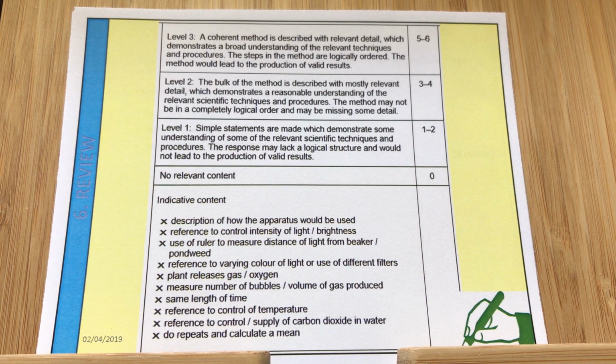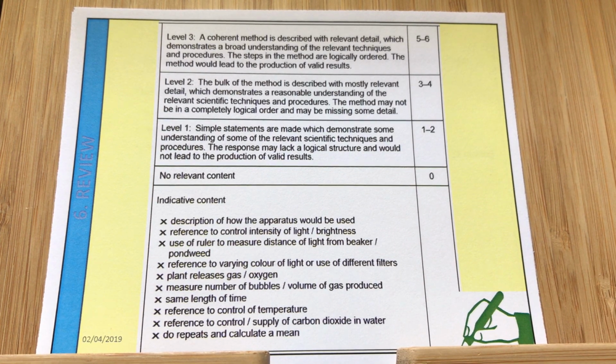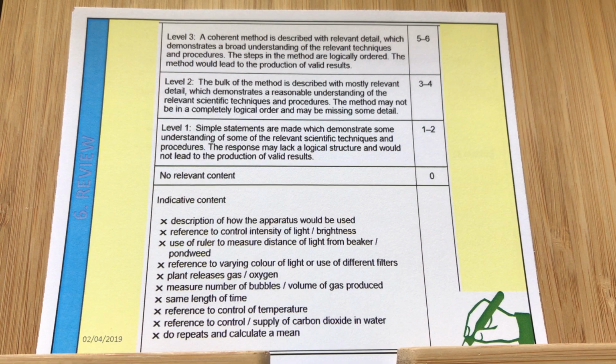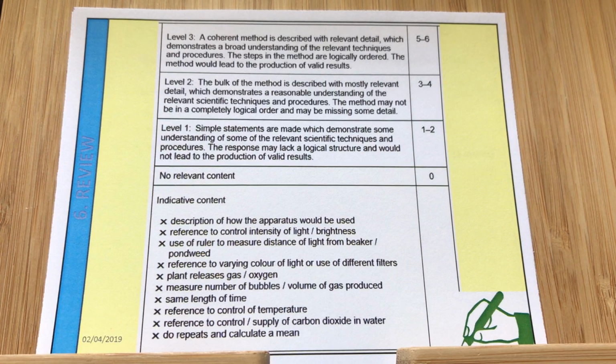Now, one thing we should do is talk about allowing the plant to acclimatise to the conditions. So it's useful to say, once you've set up the filter, you allow the plant to achieve a steady rate of photosynthesis with that colour of light. Okay, so you might leave it for 5 minutes to acclimatise and then start your experiment. That will help make it a fair test.